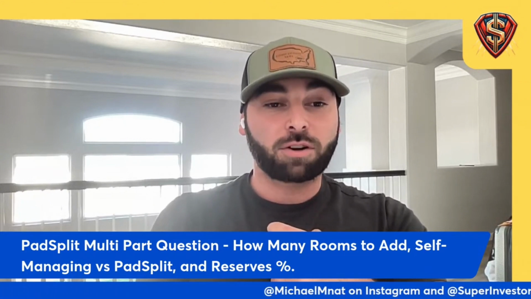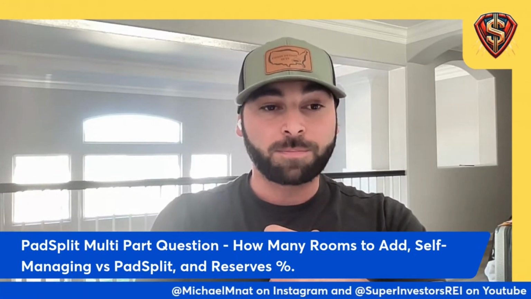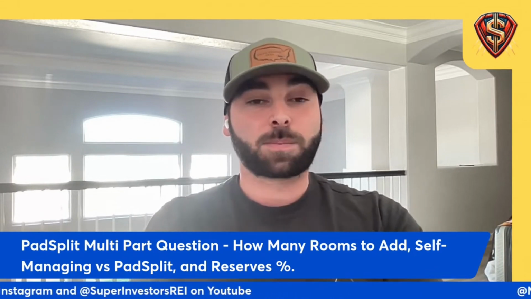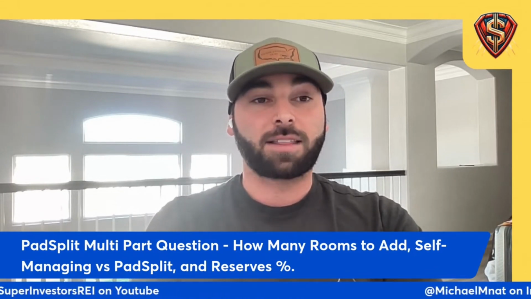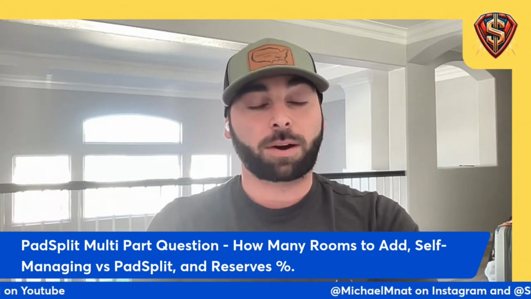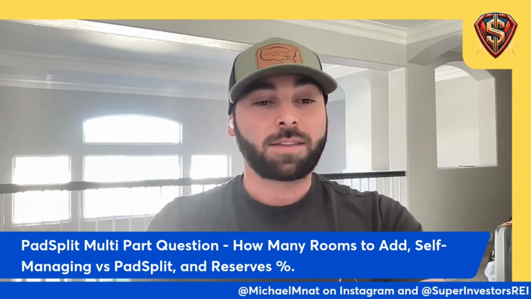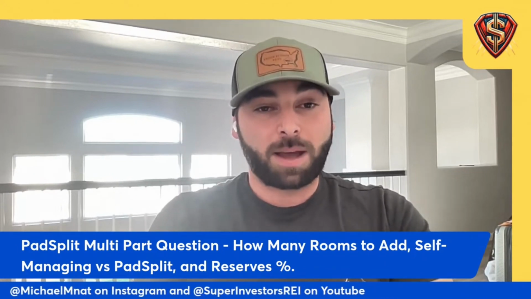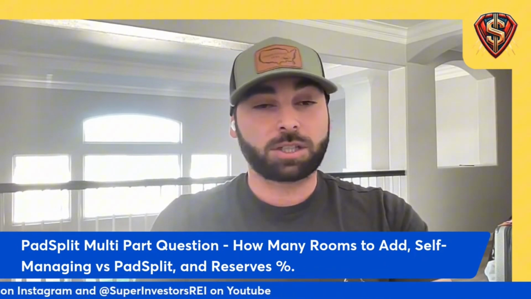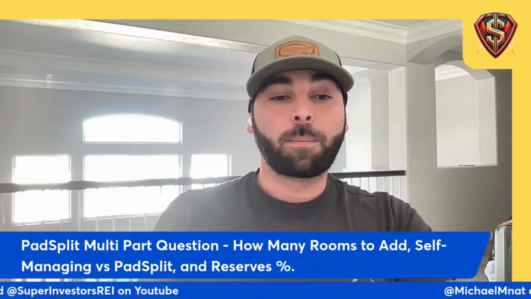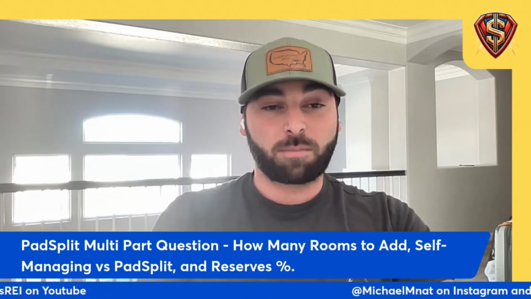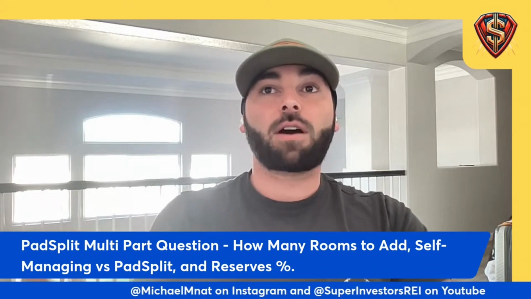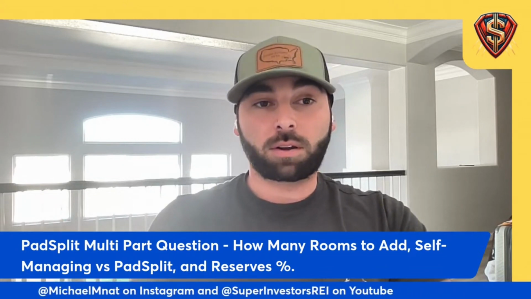I prefer to leverage PadSplit for all of my rentals. There are very few that are not done through PadSplit, and that's because it was before I decided I was only going to be buying rent by the room in markets that are PadSplit markets already. These markets were not yet PadSplit, or they're upcoming, but they aren't yet. So we just rented them out on our own.